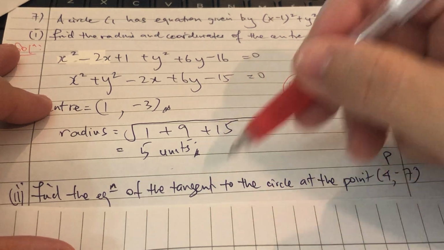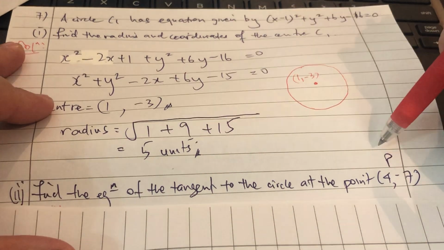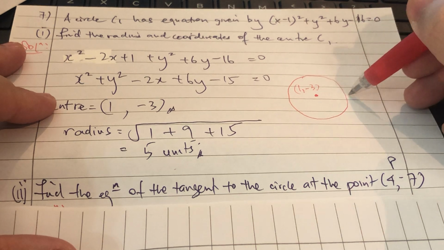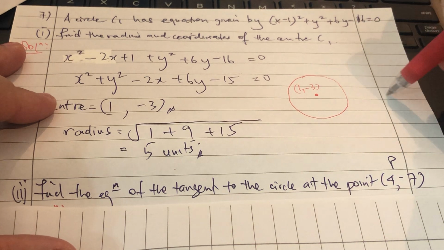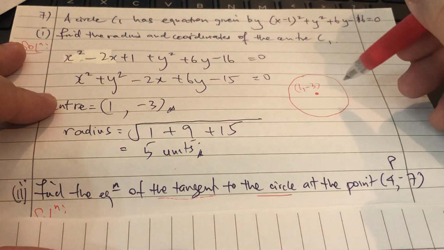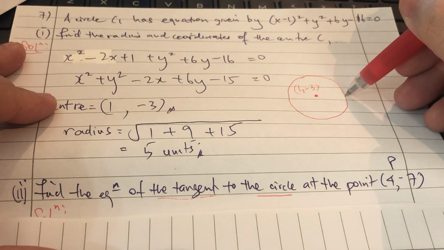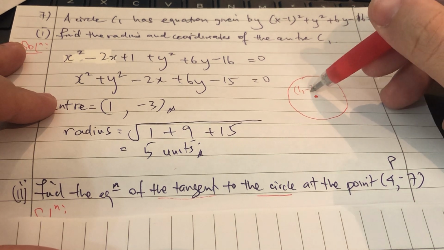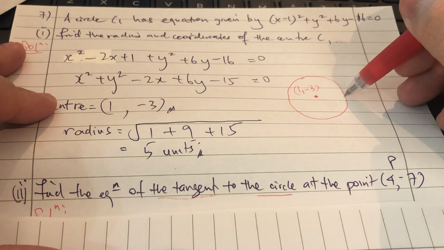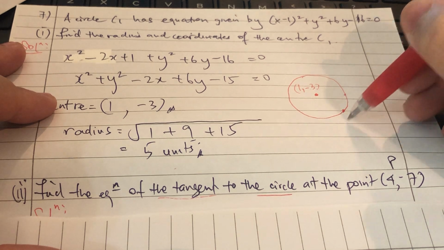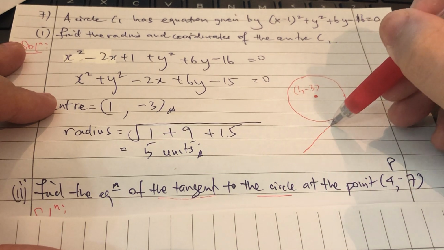So you see what they want first. Find the equation of the tangent at the point (4, -7). If this is (1, -3), (4, -7) will be, we don't know where. It may be beyond. Because it's the tangent to the circle, the point must touch. If it's here, then it will be 4 minus 3, right? It will be the same level. So 4, -7 will be below, so maybe it's somewhere here. So you go and draw roughly.